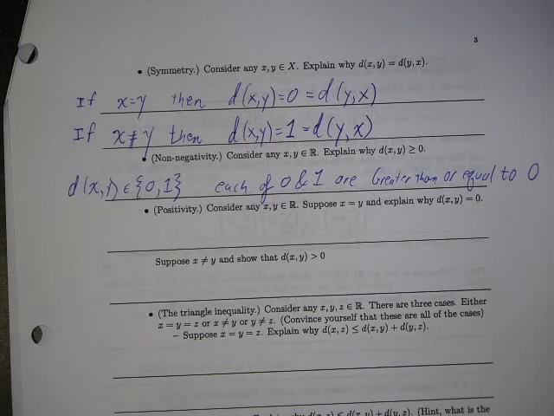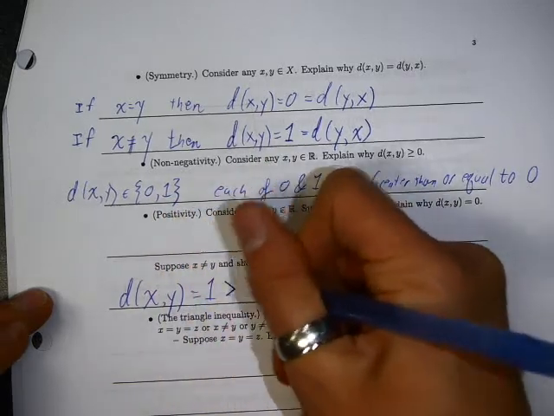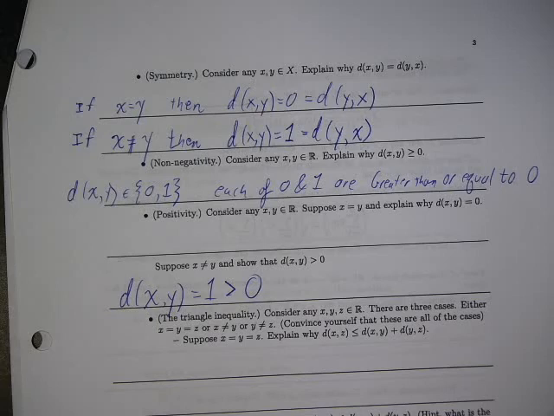Positivity. Considering x and y in X, suppose x is equal to y, tell me why the distance is 0. By definition. Suppose x is not equal to y, why is the distance positive? Because it's 1. Is 1 positive? Yes. So if you recall from the axioms of the real numbers, the order axiom stipulated that there was a subset of the real numbers called the positive numbers, and we proved that 1 had to be in that set. Oh, yeah. So yes, 1 is indeed positive.